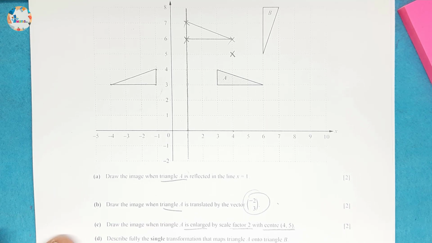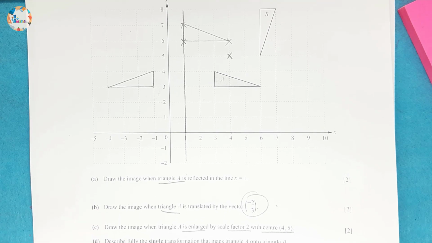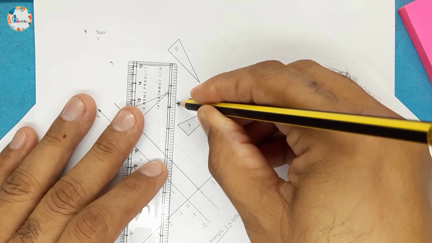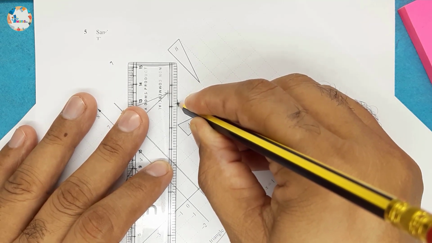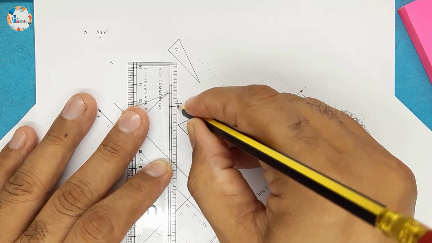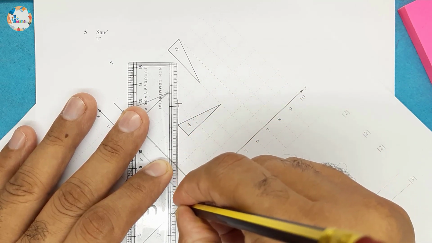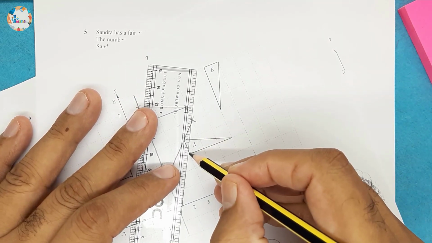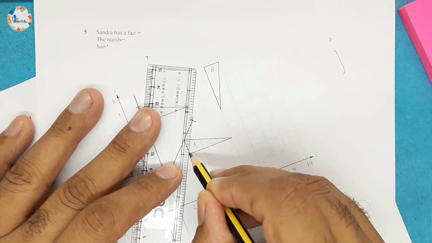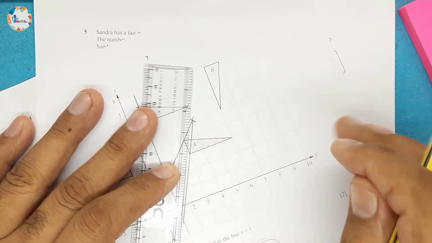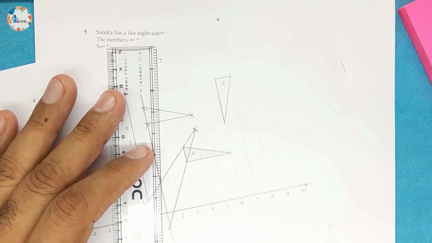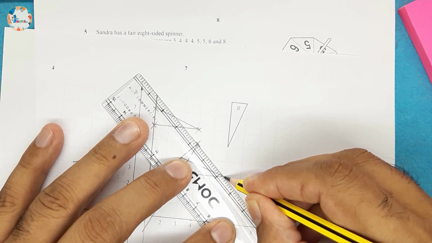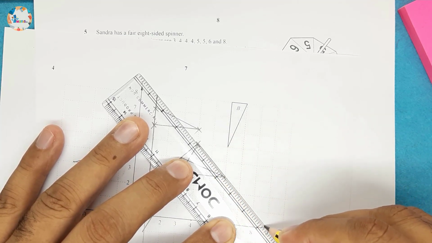We have to enlarge the triangle A by scale factor 2. So we can draw the line touching the vertex like this one, and the other line also touching the vertex like this. So this one, and the third line also we can draw. The third line will be like this one. So this will be like this.